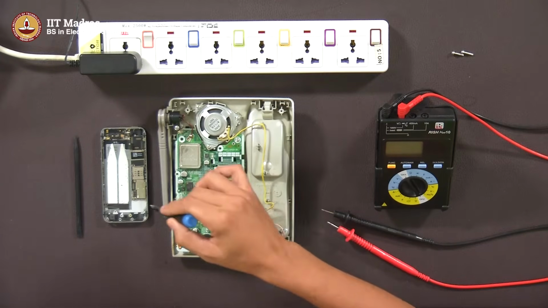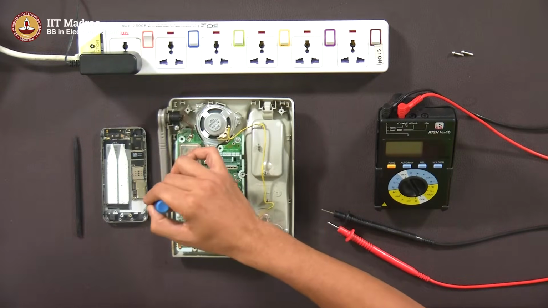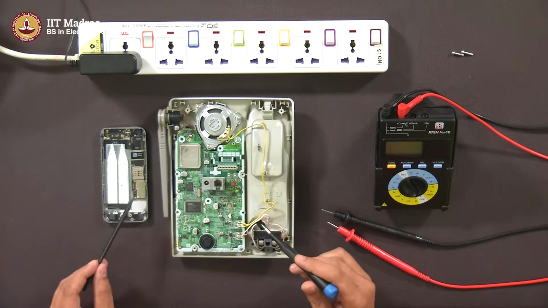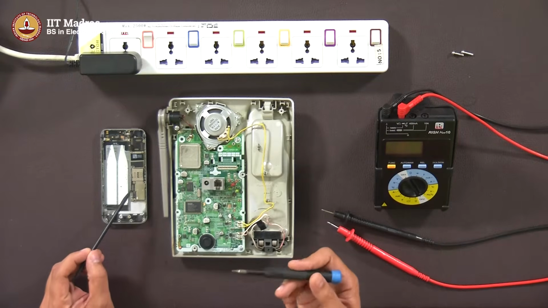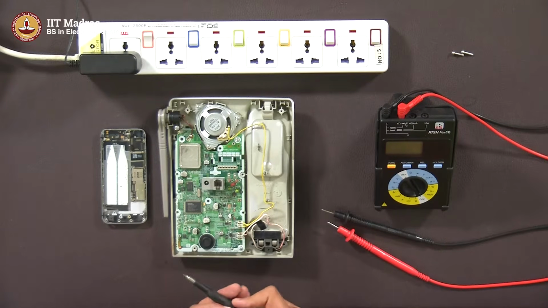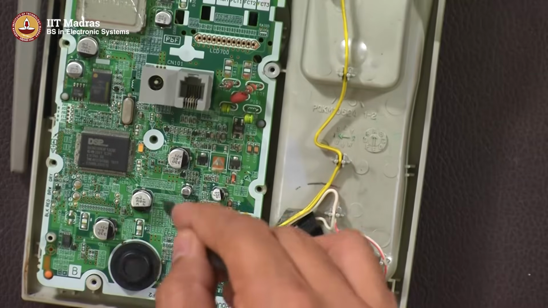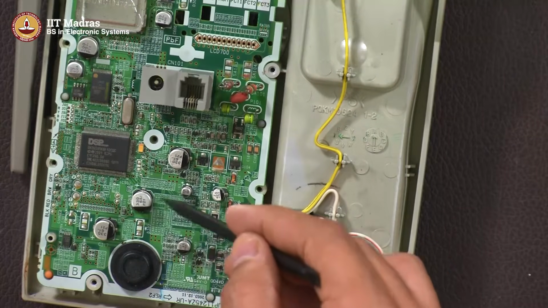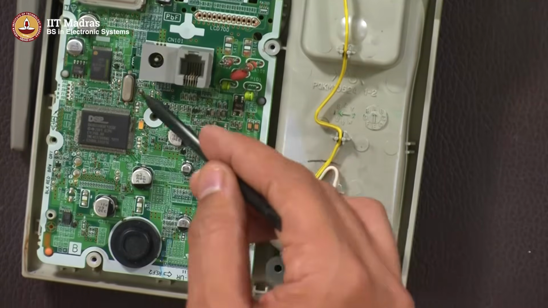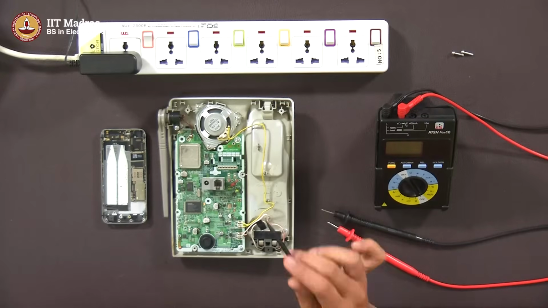There is a PCB here also. And there are various ICs or integrated circuits sitting there, like a microprocessor, a DSP or something. Similarly, in this landline you have a DSP here, and after that you have capacitors, resistors and so many other things sitting on this landline.